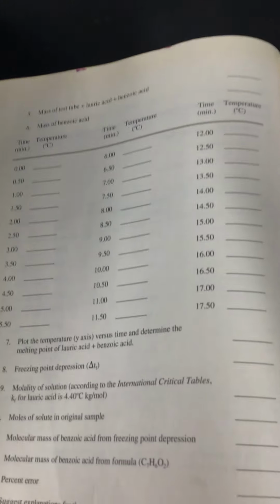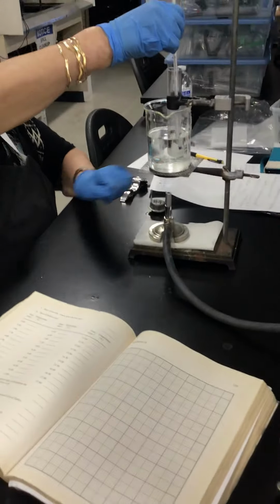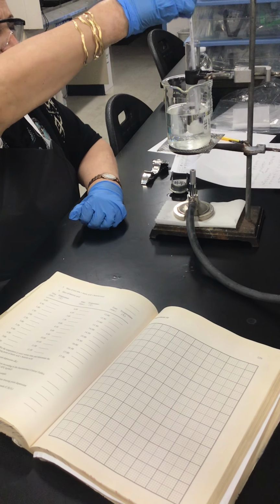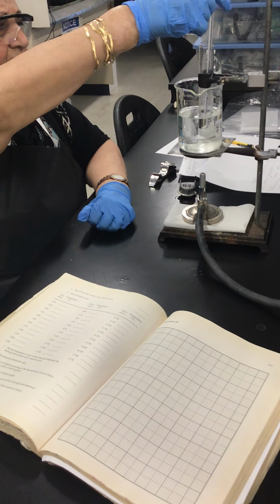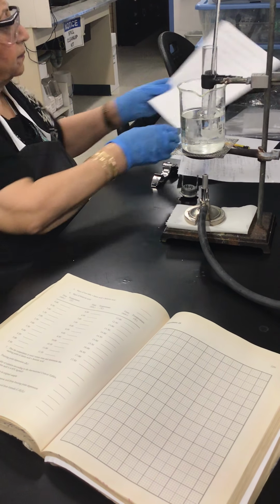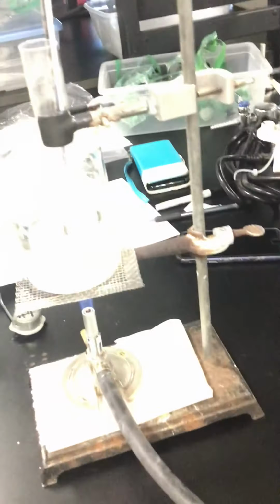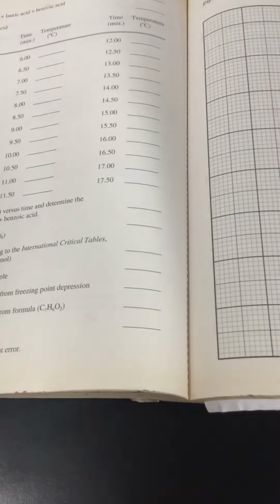This is the table you are using. We are repeating the same thing we did before.